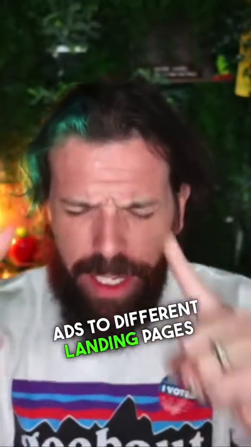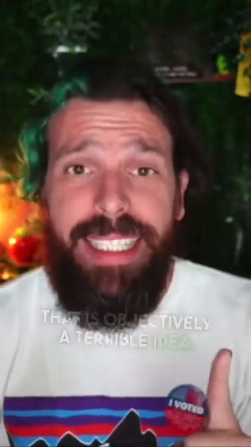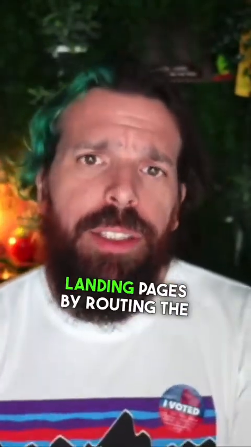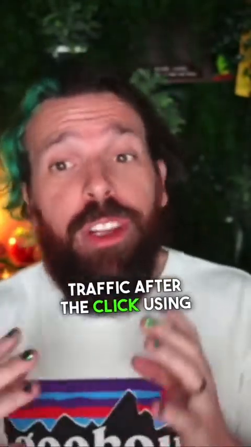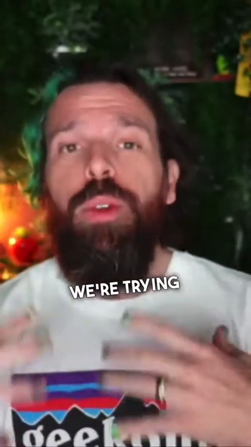Because remember, we're not running ads to different landing pages to test landing pages, because that is objectively a terrible idea. So what is the process for testing landing pages? Well, when we test landing pages, we route the traffic after the click using a tool like Google Optimize or Optimizely, because again, we're trying to have meaningful tests.